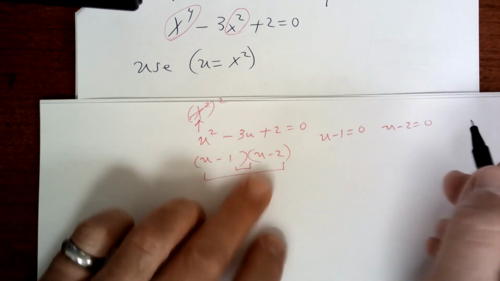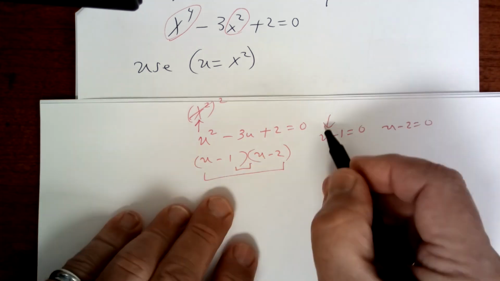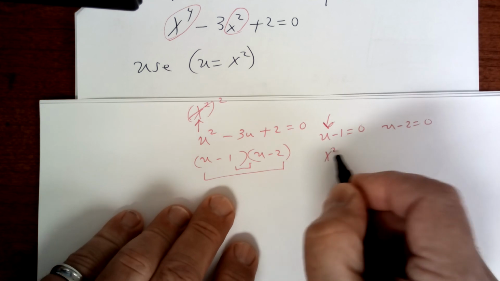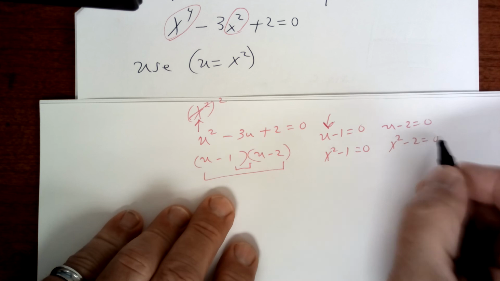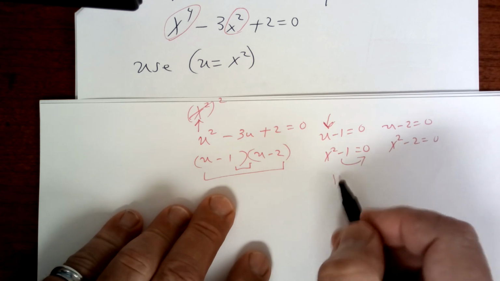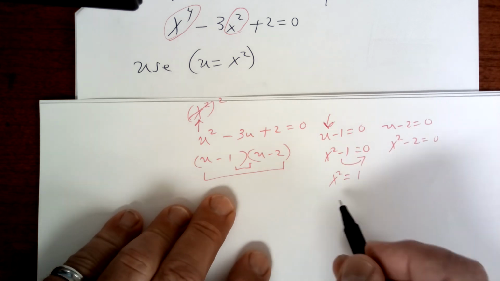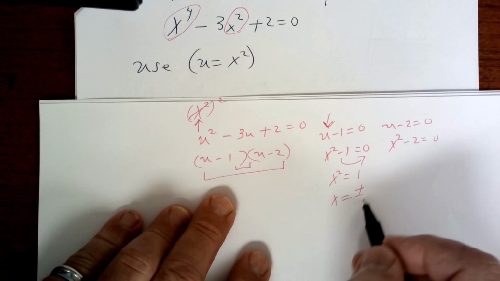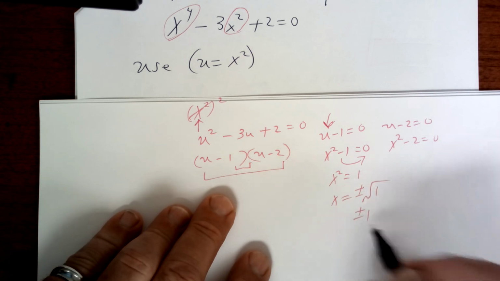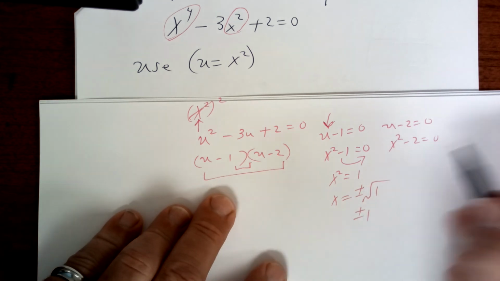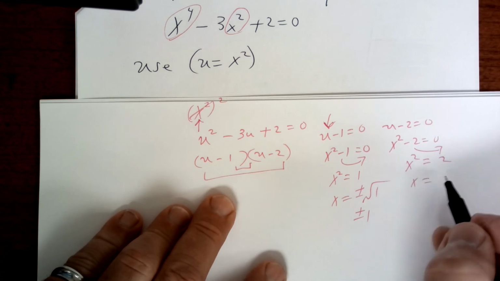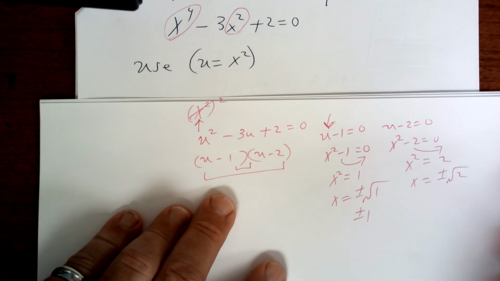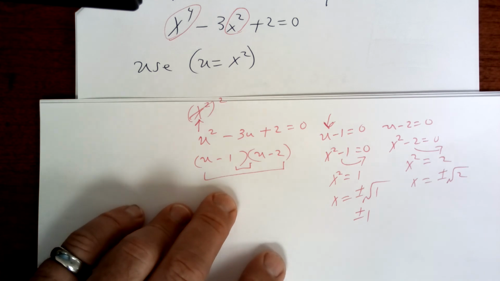Once you do that, you're going to substitute back and put x squared. And then you got to work that out. Okay, to work that out, you're going to move the 1 and then take the square root. So it's going to be a plus or minus the square root of 1, which is plus or minus 1. We worked this one yesterday. This one you're going to move the 2. You're going to take the square root, and it's going to be plus or minus the square root of 2. Square root of 2, I don't know, 1.4 or something.